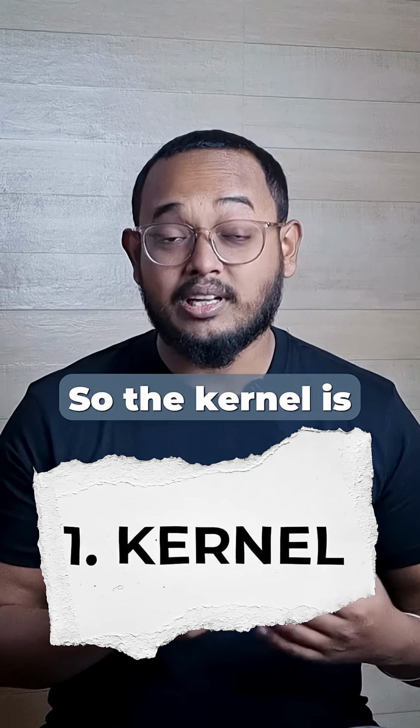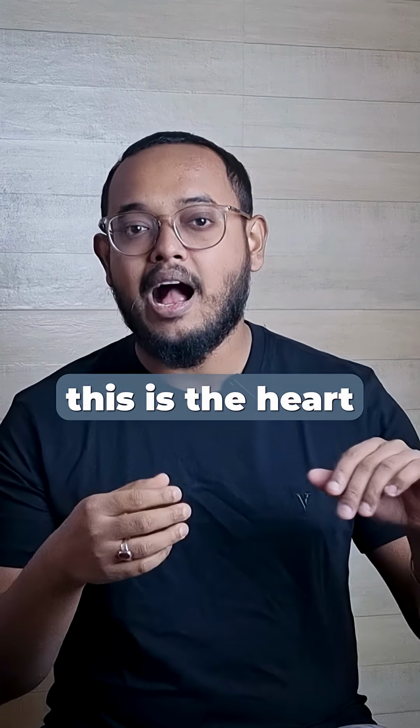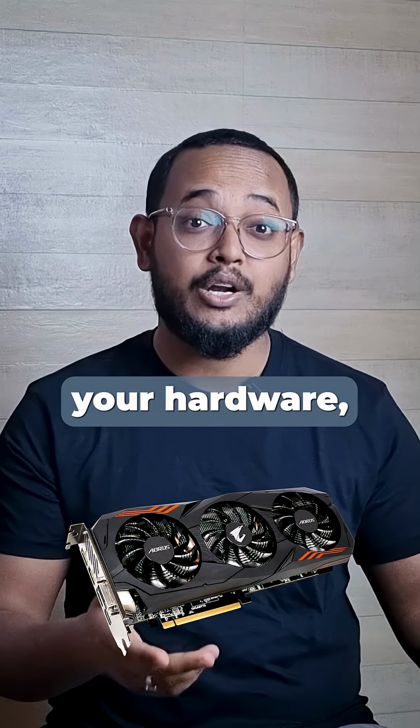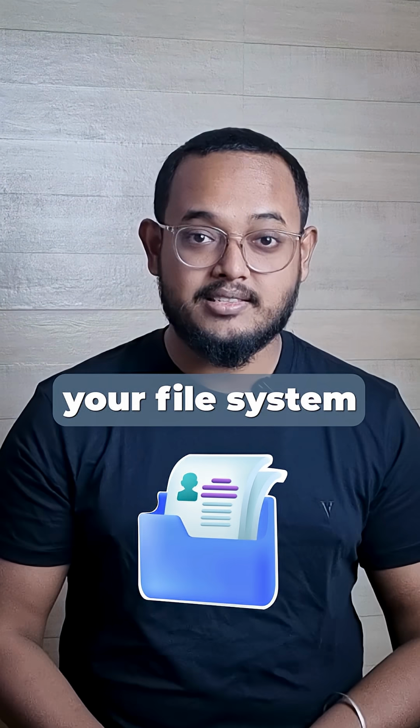First, the kernel. So the kernel is what Linus Torvalds wrote and humbly named it after himself. This is the heart of the system that talks to your hardware. It lets you connect to the internet, print your documents, manage your file system and everything.